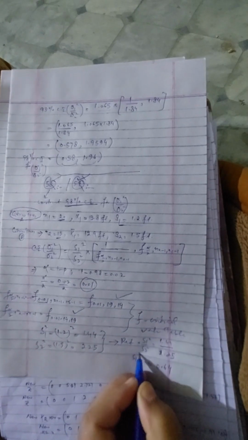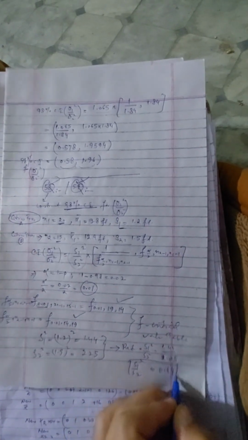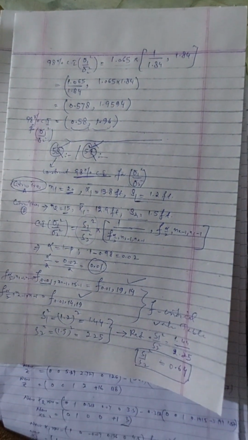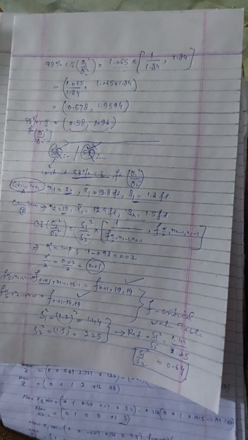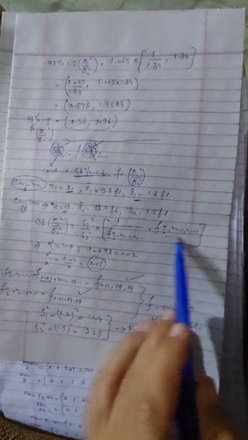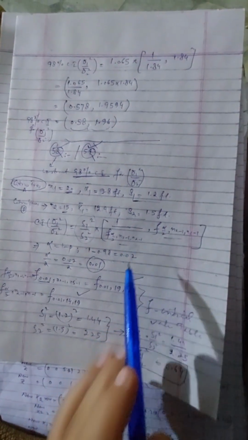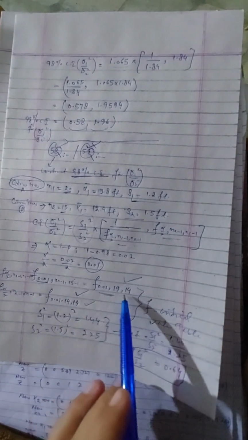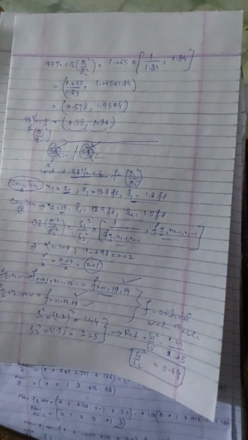This is s1 square divided by s2 square. Now we have the ratio. What we need to calculate now are the values from the tables, specifically these two. So let's calculate it.